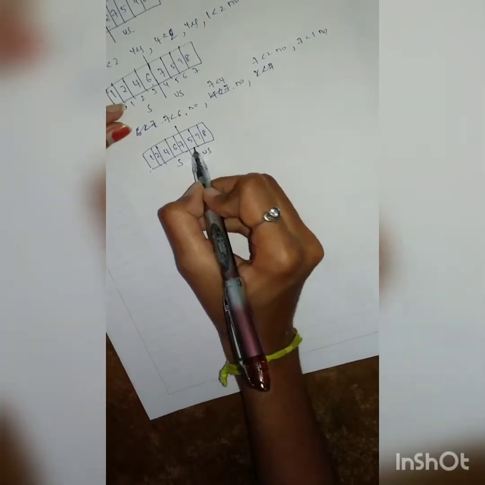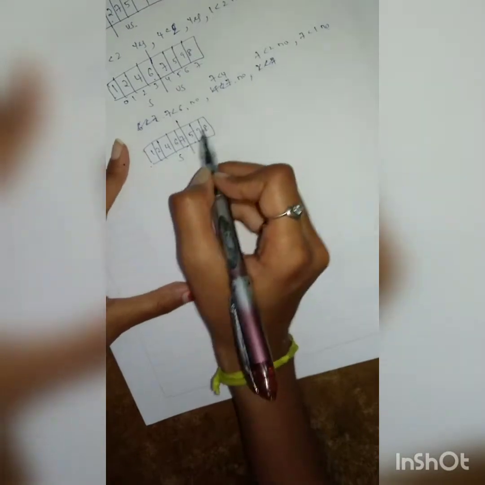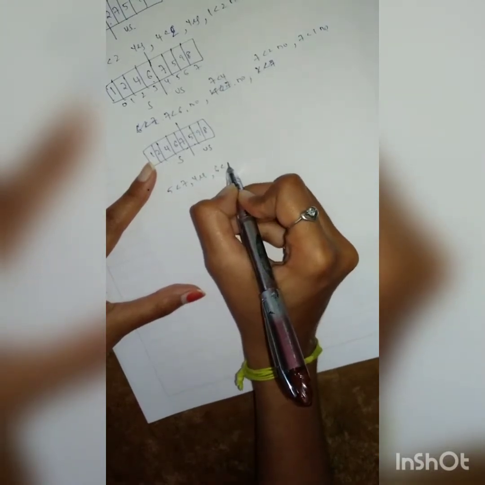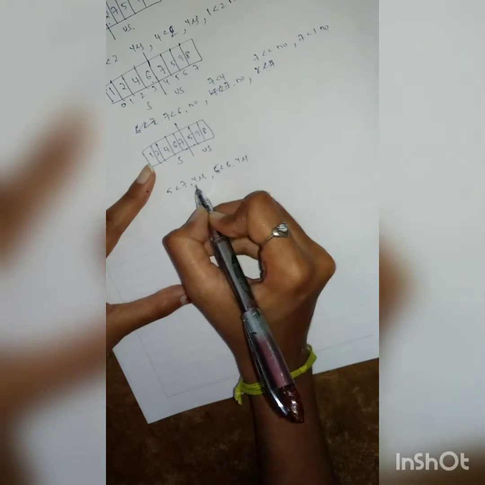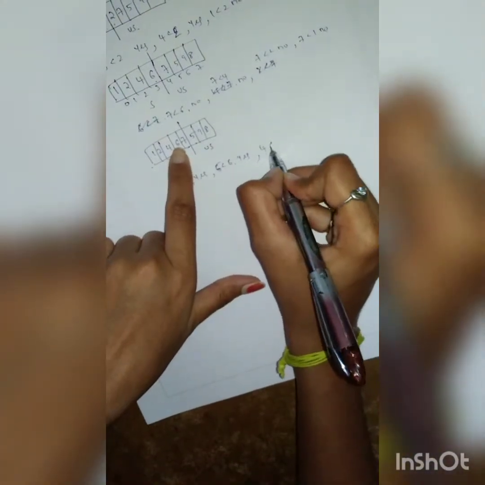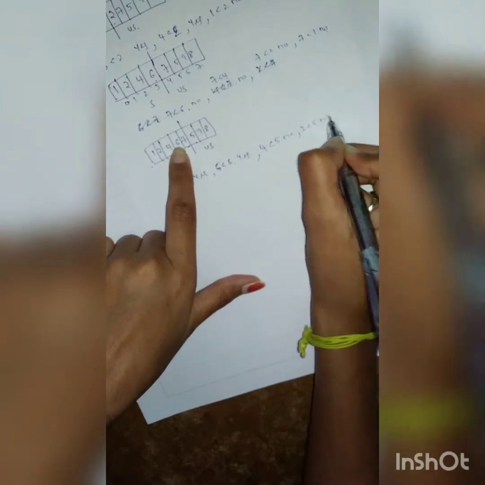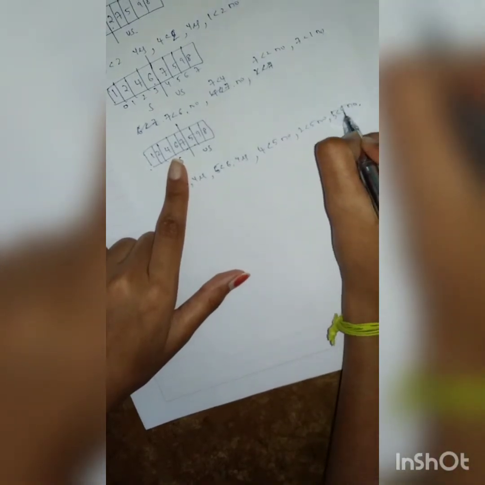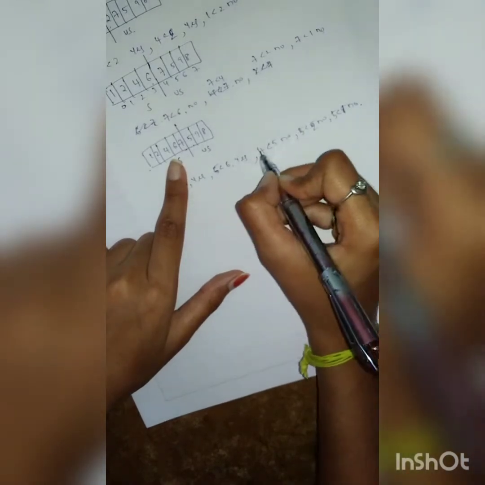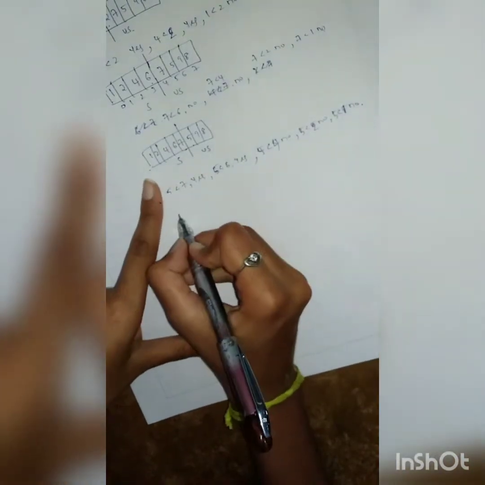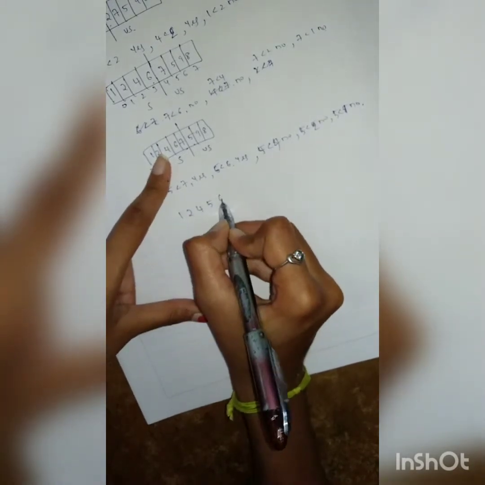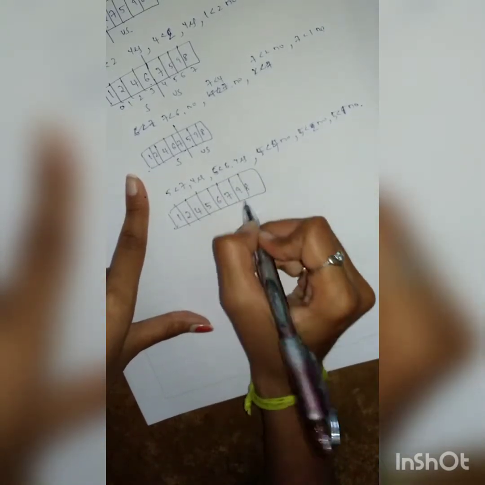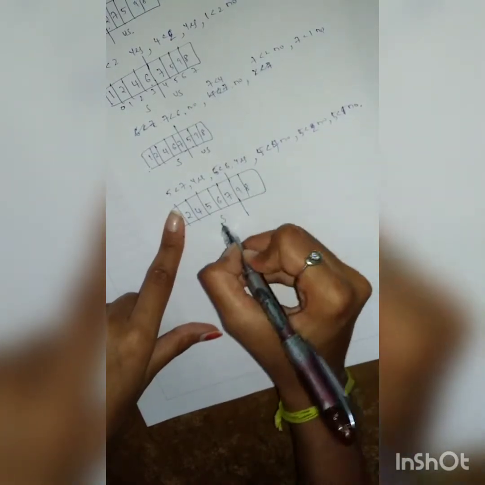Again this 5 we have to compare with the earlier elements. 5 less than 7, yes. 5 less than 6, yes. 5 less than 4, no. 5 less than 2, no. 5 less than 1, no. So what we need to write: 1 2 4 5 6 7 9 8. Till here sorted, these are unsorted.